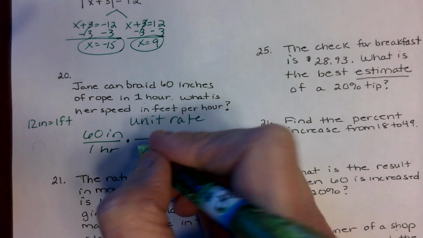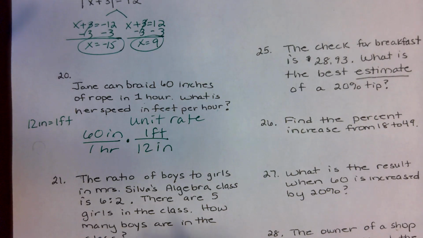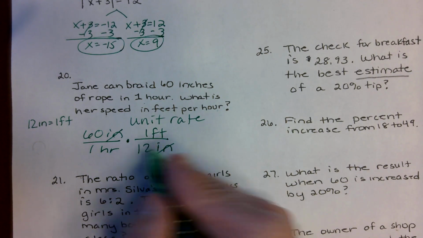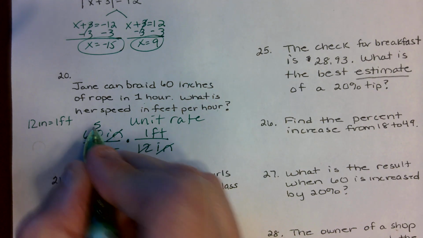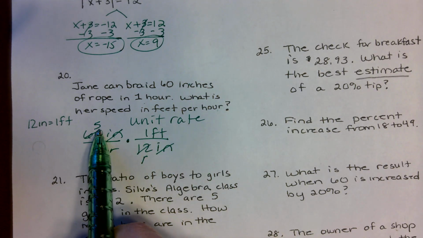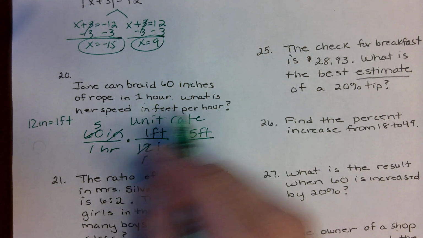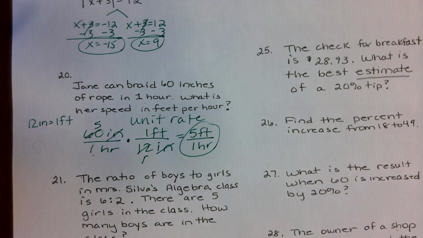So I got the 12 inches in the bottom and the 1 foot in the top. So the inches cancel. Oh, my elbow is scraping the table. And 12 divided by 60, that is 5. So we end up with 5 feet per 1 hour. 5 feet an hour.